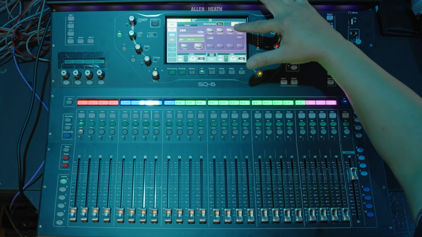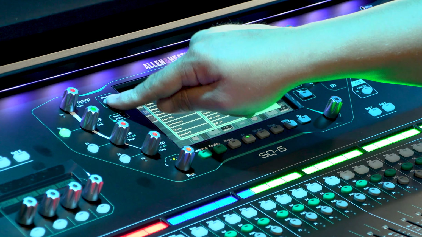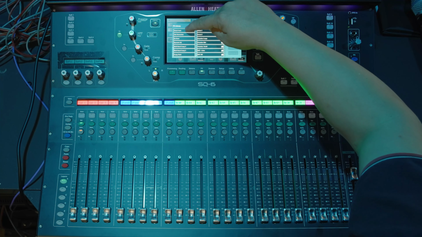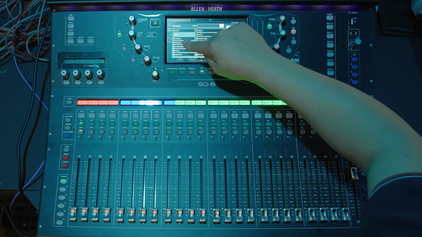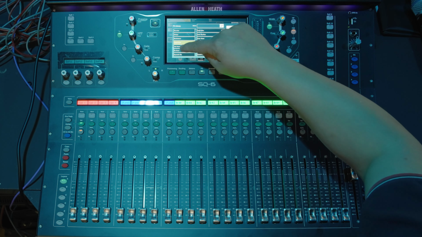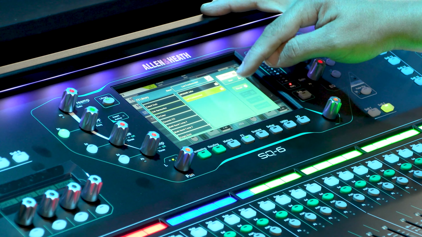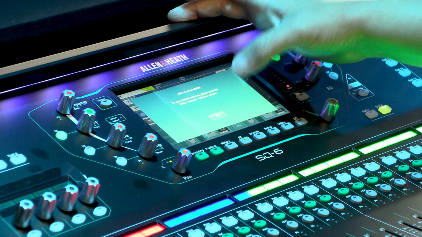If you require an effect that is not here, we can select the slot, press library, and select other effects from the library. Some of these need to be purchased before they can be used, but it will tell you when you try and recall if that's the case.